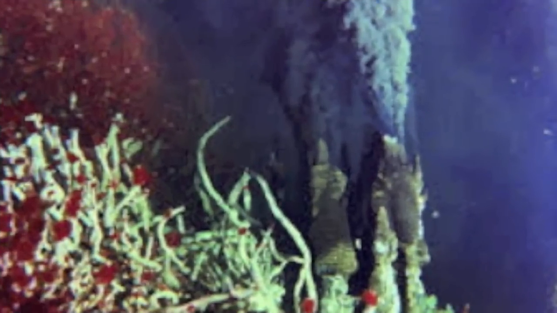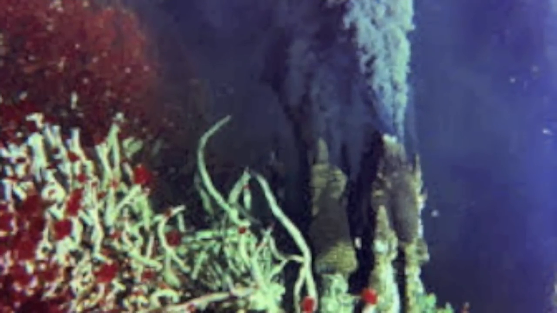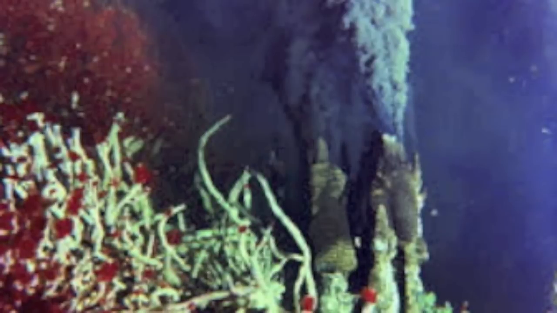The hydrothermal fluid from black smokers is so hot that it ranges from 300 to 400 degrees Celsius. The fluid carries dissolved metals from deep beneath the ocean floor. When the fluid mixes with seawater, these metals combine with sulfur to form tiny black particles. These particles make the fluid look like smoke.